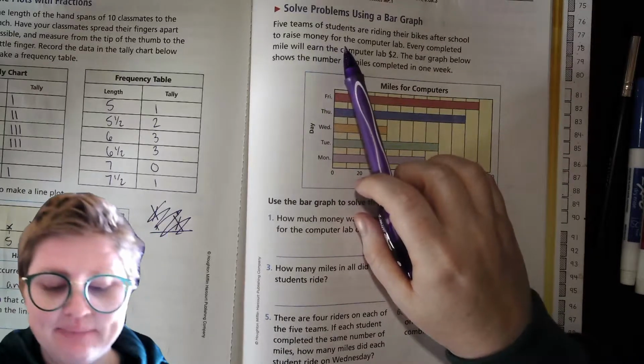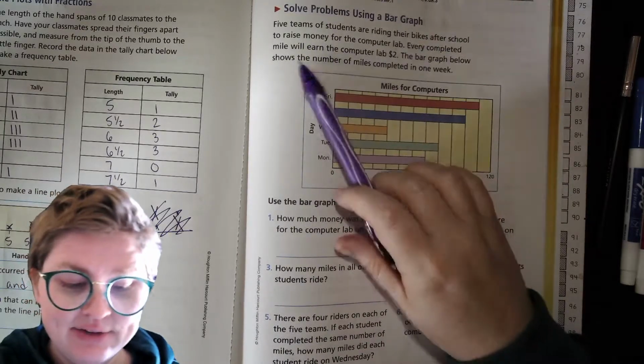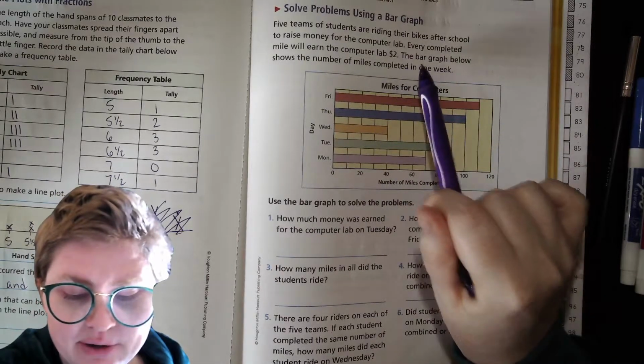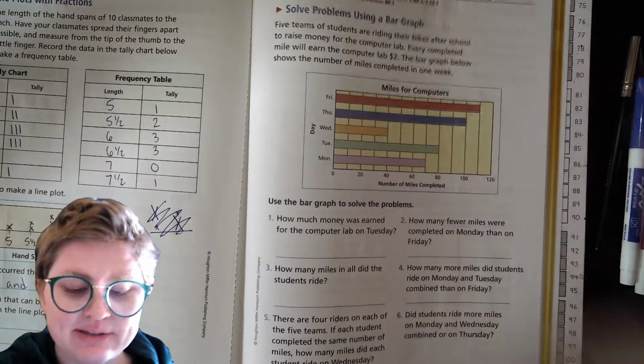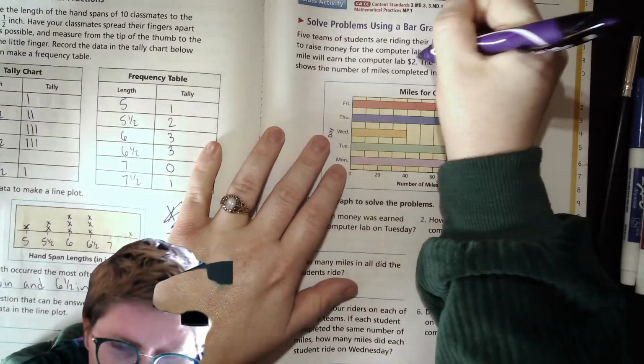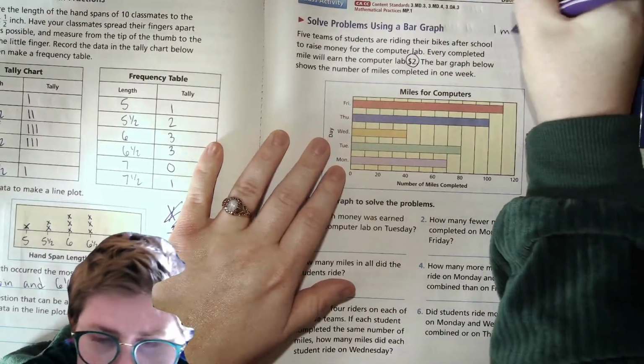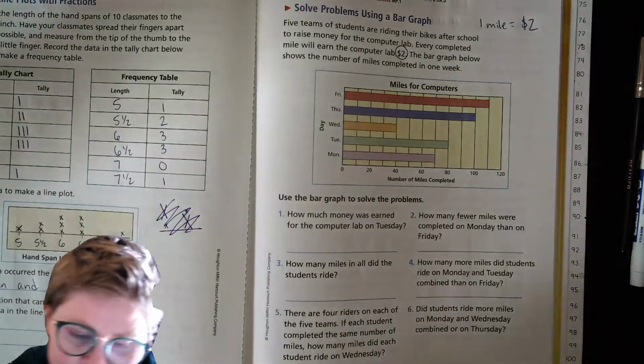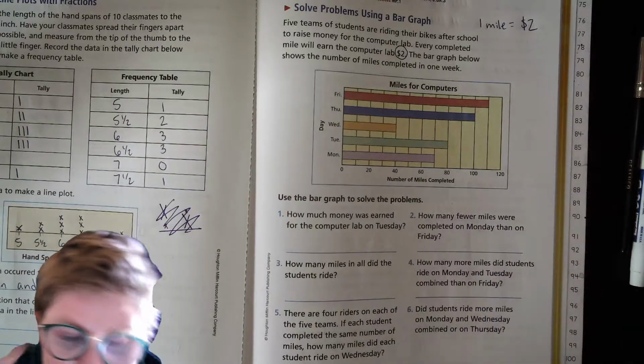So the first one says 5 teams of students are riding their bikes after school to raise money for the computer lab. Every completed mile will earn the computer lab $2. The bar graph below shows the number of miles completed in 1 week. So this is important: 1 mile equals $2. Okay, so let's go ahead.